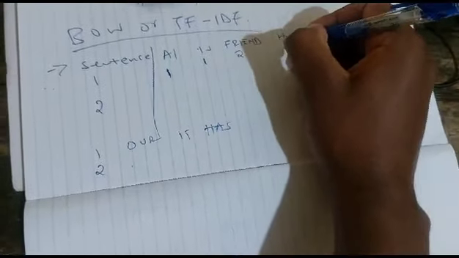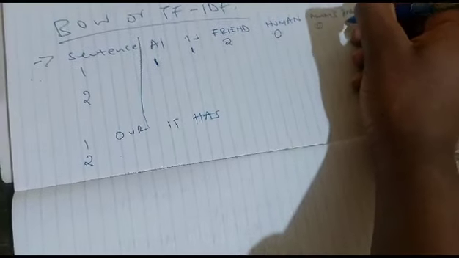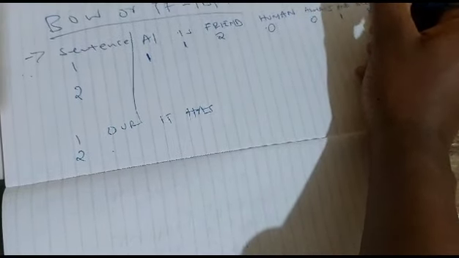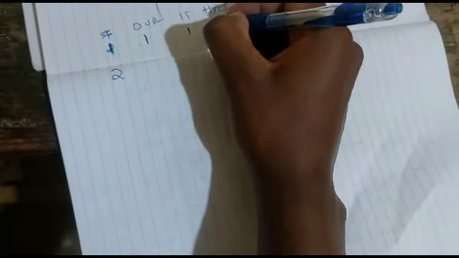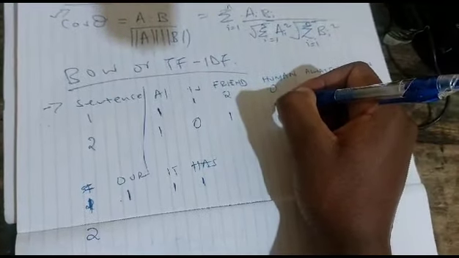Friend twice. Human does not appear in sentence 1. Always is 0, and being is 1. Our in sentence 1 appears once, it once, has once. In sentence 2, AI appears once, is is 0 and does not appear, this one once, human once.